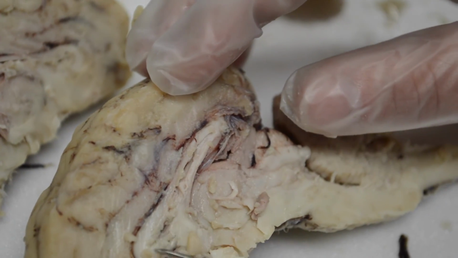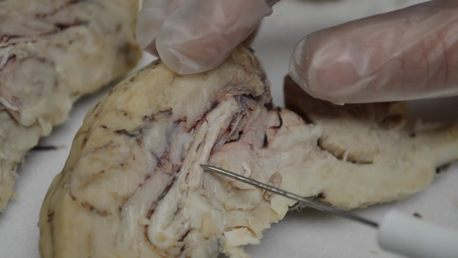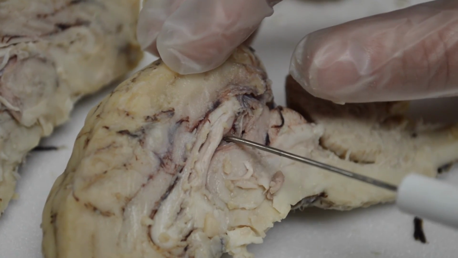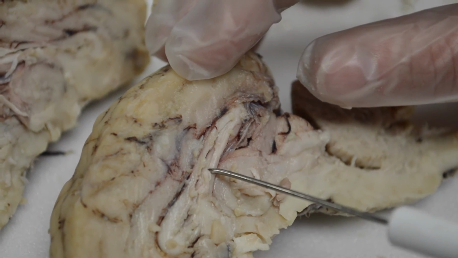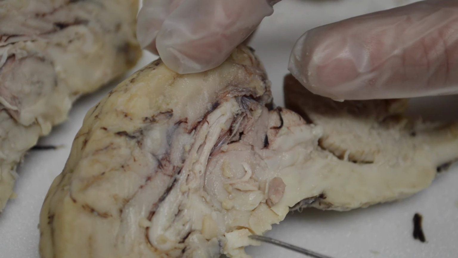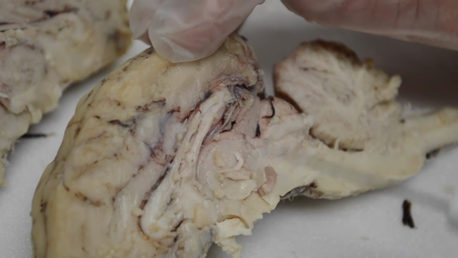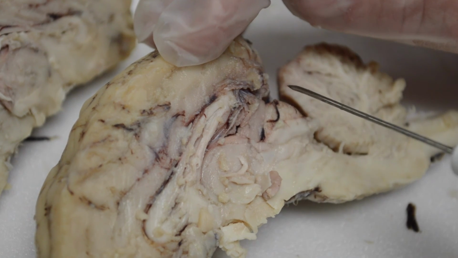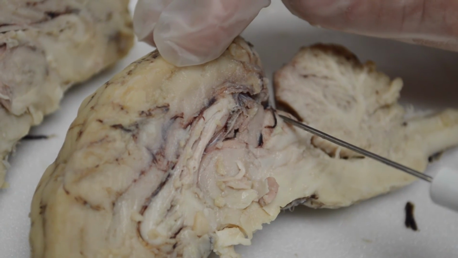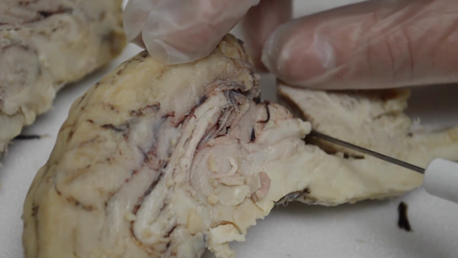So corpus callosum, lateral ventricle with the ependymal cells inside. Fornix, third ventricle, which is on top of the thalamus, under the fornix. Thalamus, hypothalamus, infundibulum, where the pituitary would be hanging from. Pineal gland, superior colliculi, and then inferior colliculi, and then here's that transverse fissure.